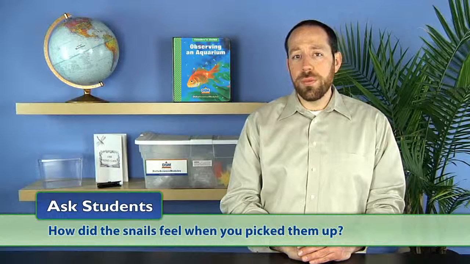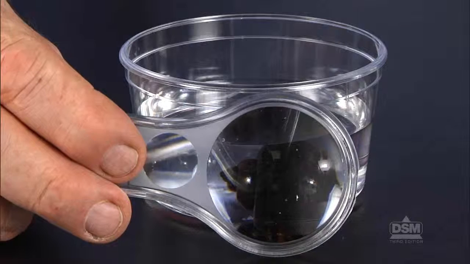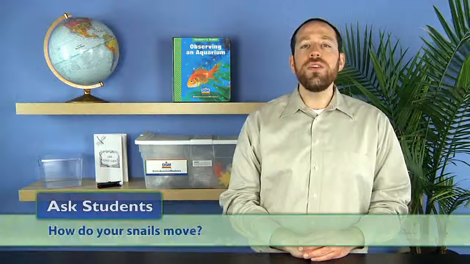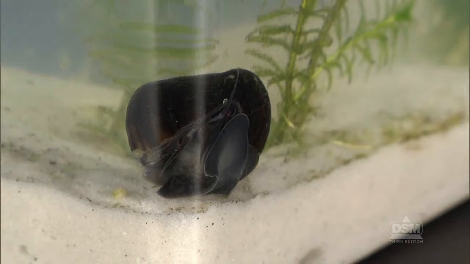Ask students, how did the snails feel when you picked them up? The first thing students may notice is the snail's hard shell. Some students may also have noticed that their snail stuck to the side of the tank and had to be gently pried loose. Have the students examine the snails in their dish of water, with and without a magnifier. Ask students, how do your snails move? Students should observe snails move by extending their foot and pulling themselves along.